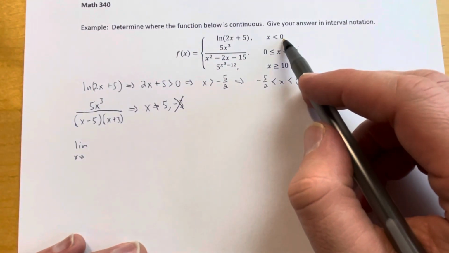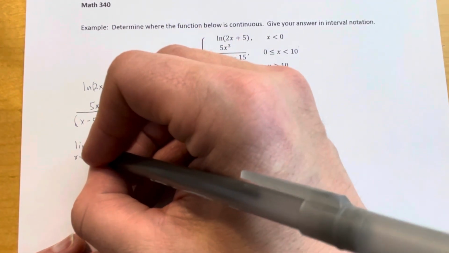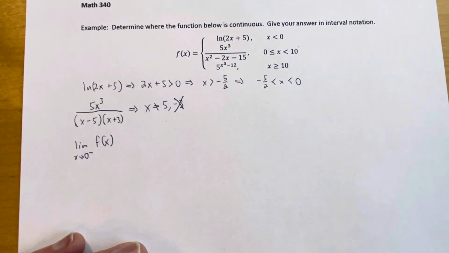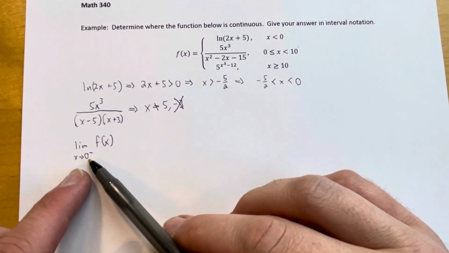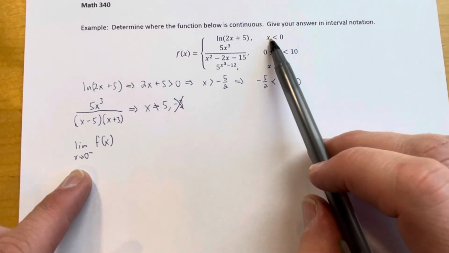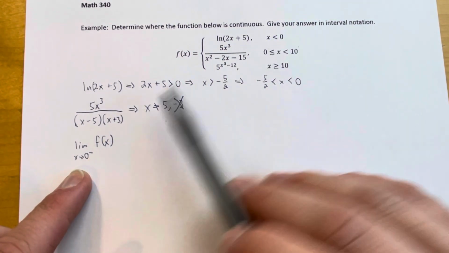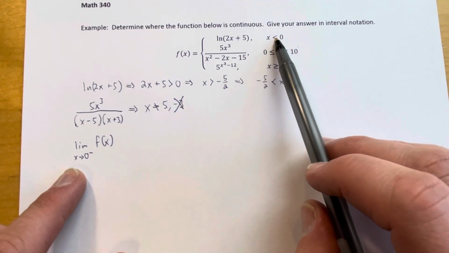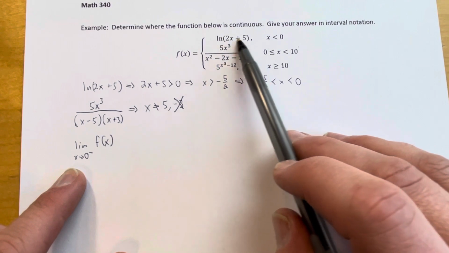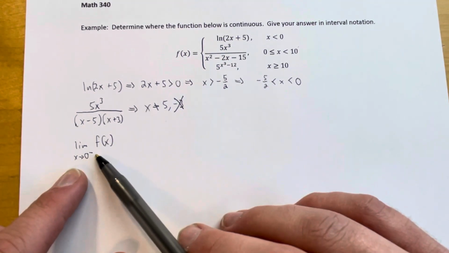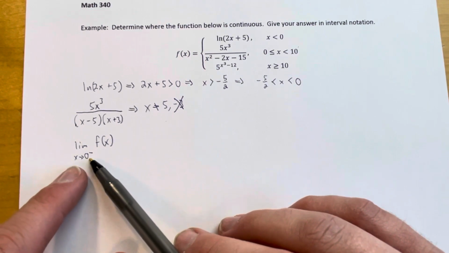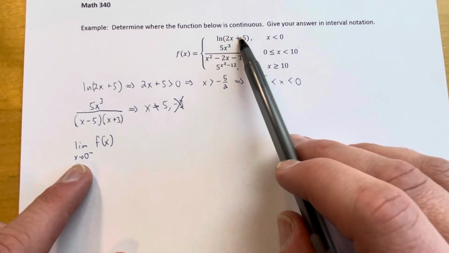That's the first cutoff number, but we're going to approach from the left first. Okay, so if I'm approaching from the left, that means x is always going to be less than 0. If I'm approaching 0 from the left, x will always be less than 0, which means I'm only using that logarithm when I'm dealing with this limit. So that means I can just think of this as the limit as x approaches 0 from the left of just this logarithm.